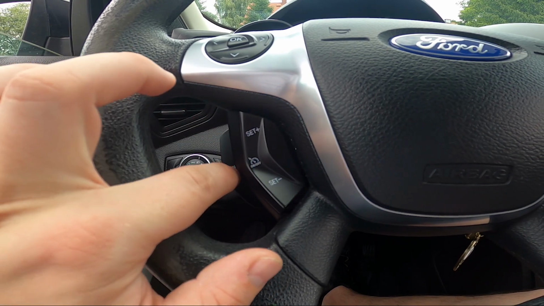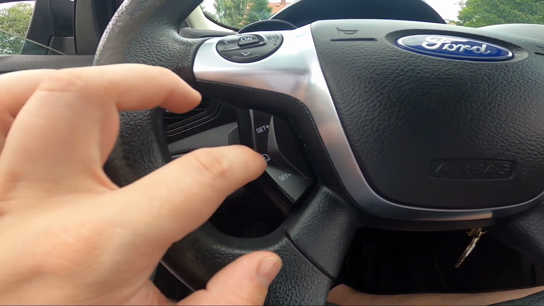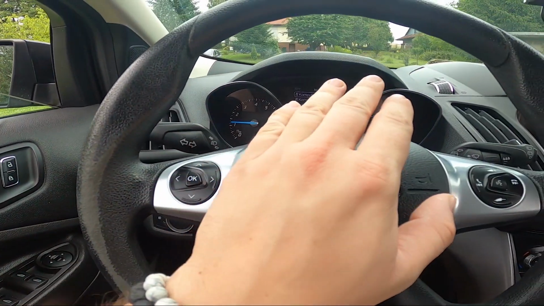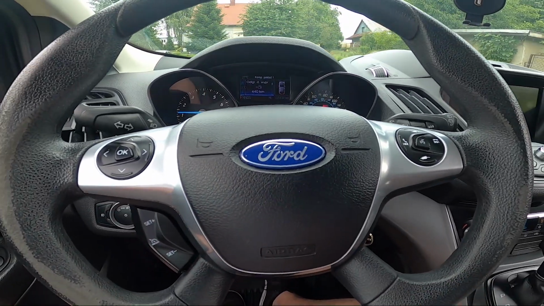Below it, we've got the panel thanks to which we can activate cruise control. Of course, if you press right here, you will use horn.